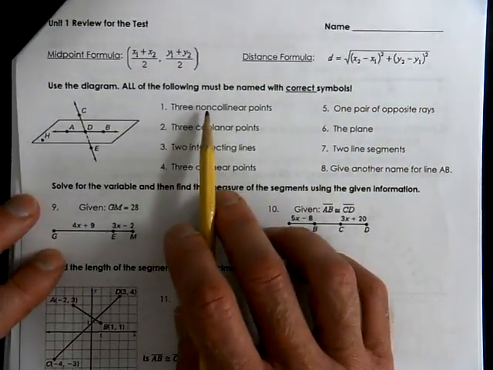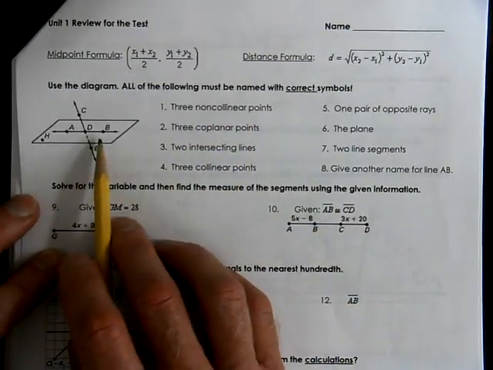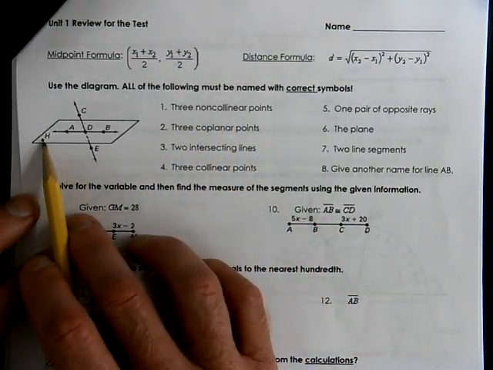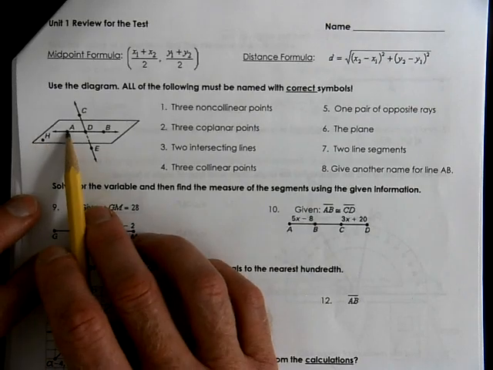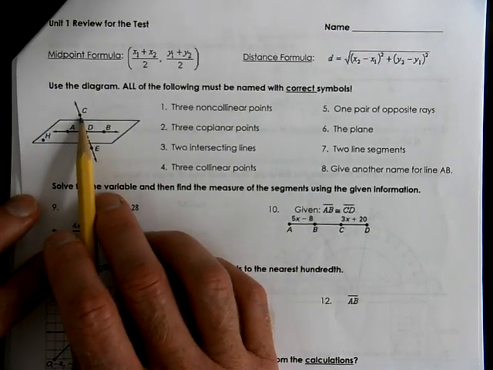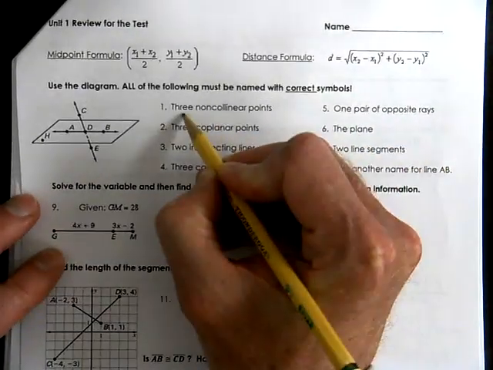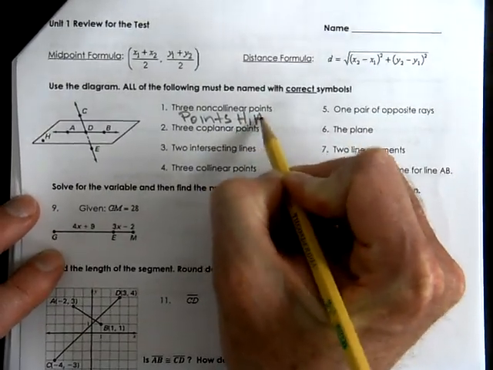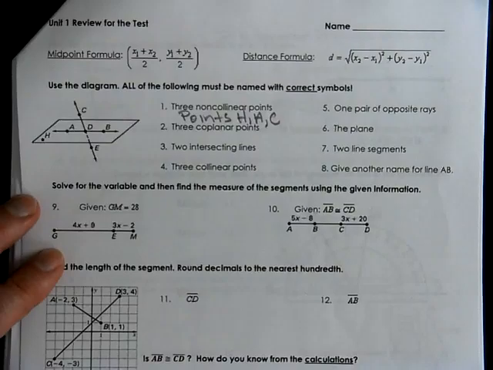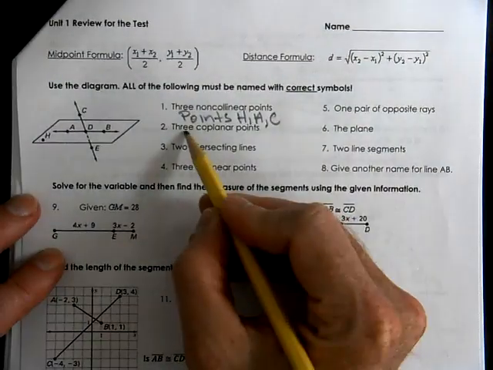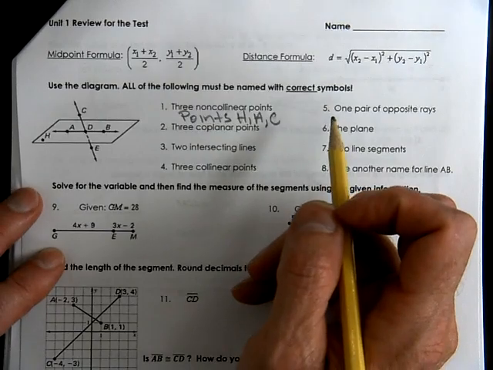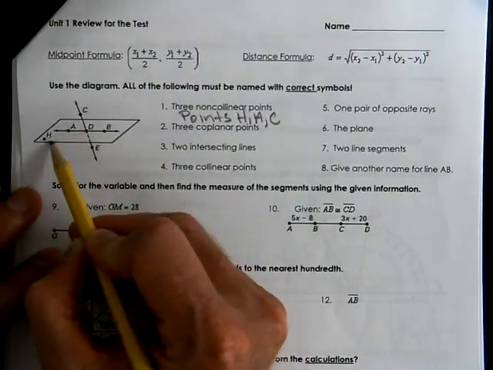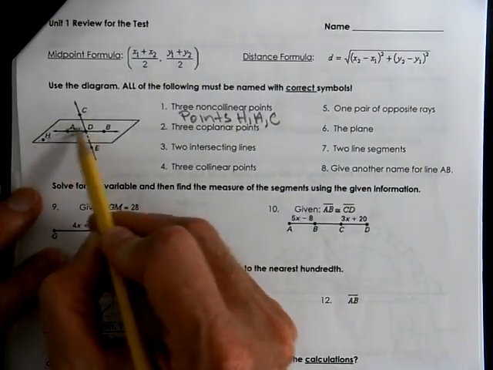So we're looking for three non-collinear points, 3 points that are not on the same line. There are several different choices. We could do H, A, C. H, comma, A, comma, C. Definitely not on the same line. For three coplanar points, we are looking for 3 points that are going to make a triangle. So we could say HAD.